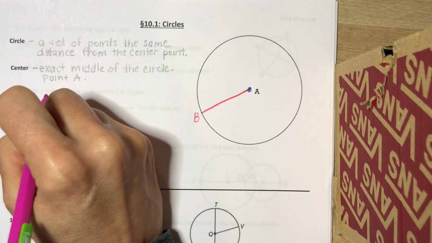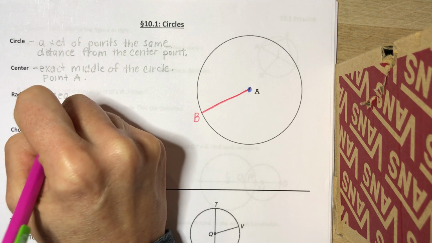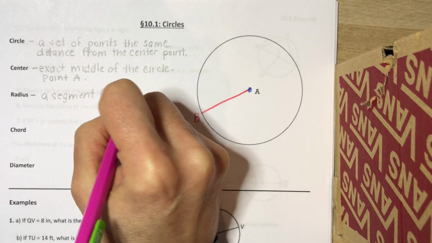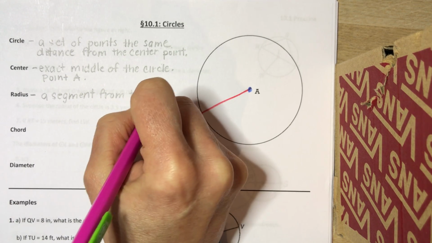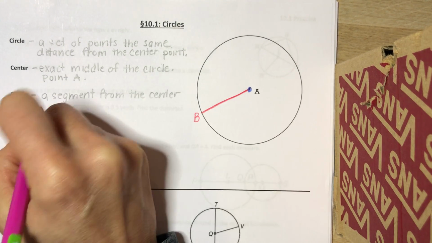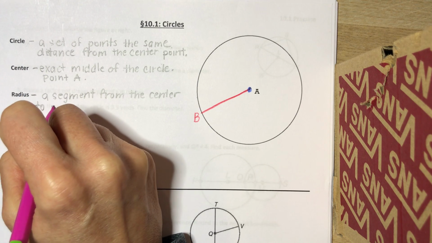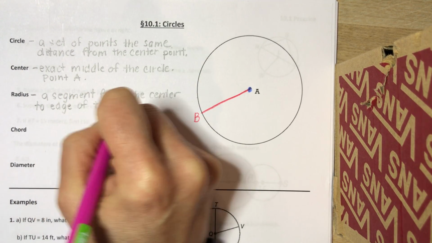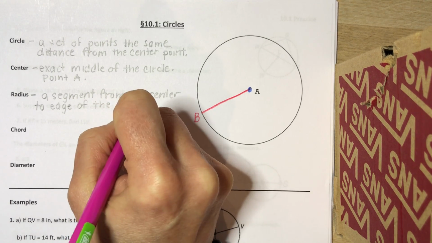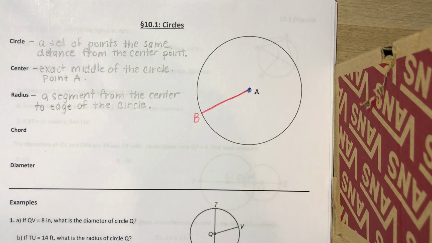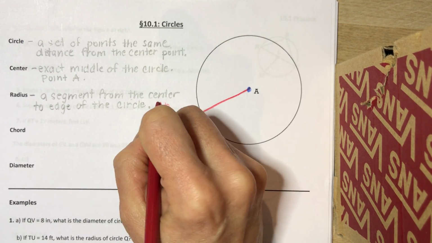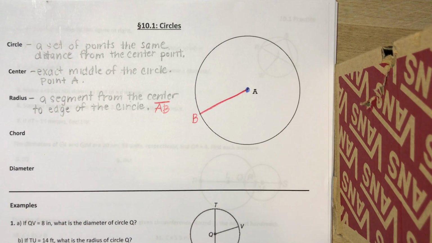So a radius is a segment from the center to the edge of the circle. And we call that segment AB with our segment bar on top.